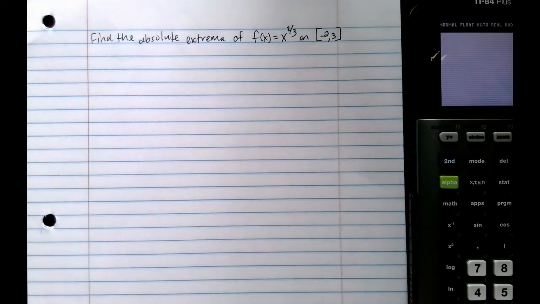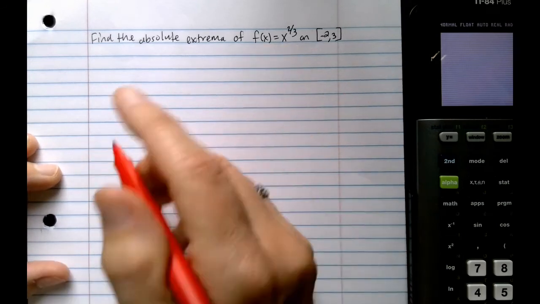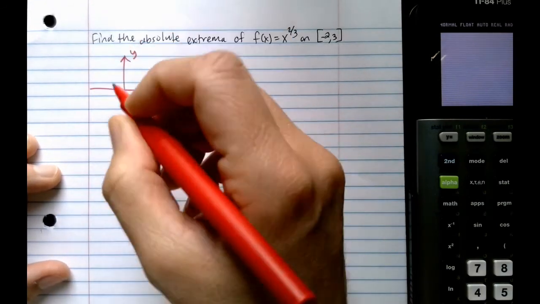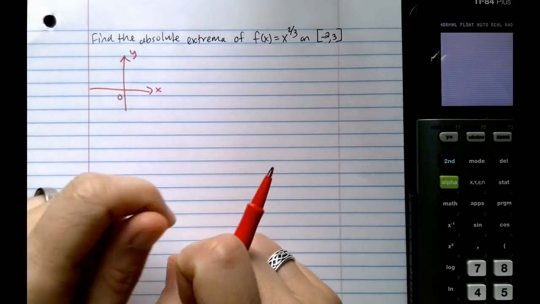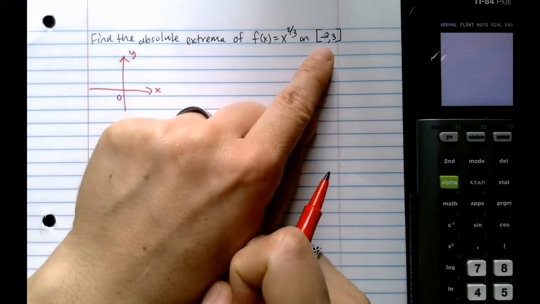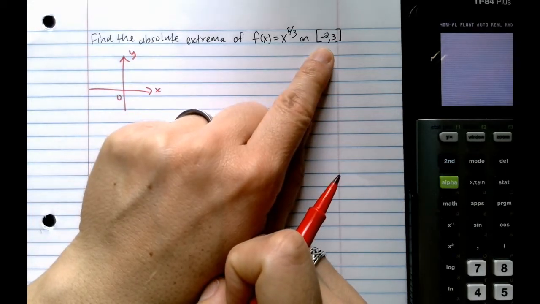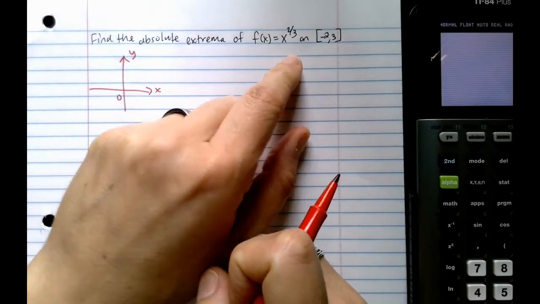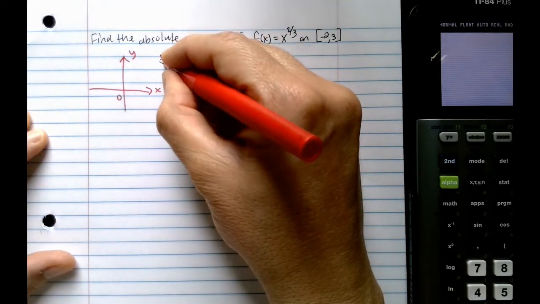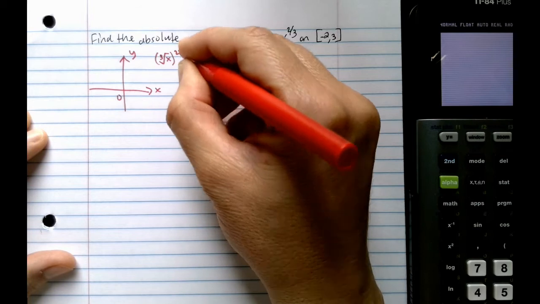So the first thing we want to do is figure out if the extreme value theorem applies. So what does this look like? We need to know what it looks like to help us understand if it's continuous. Because remember, for the extreme value theorem to apply, it must be continuous on a closed interval. Well, we have a closed interval, so that requirement's met, but we have to make sure it's continuous on this closed interval. Well, what this really is is the cube root of x, quantity squared.